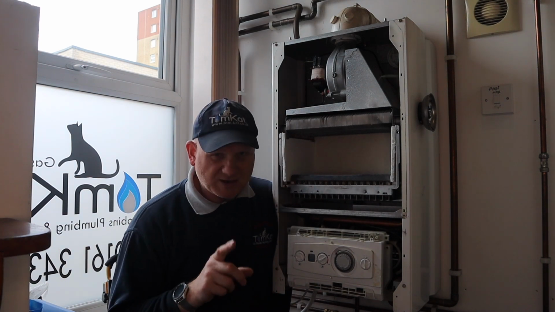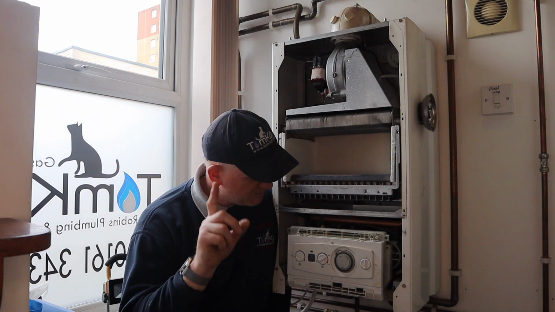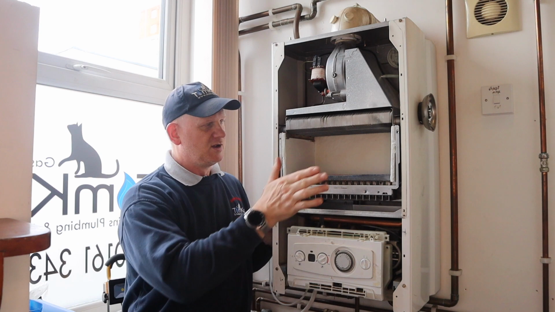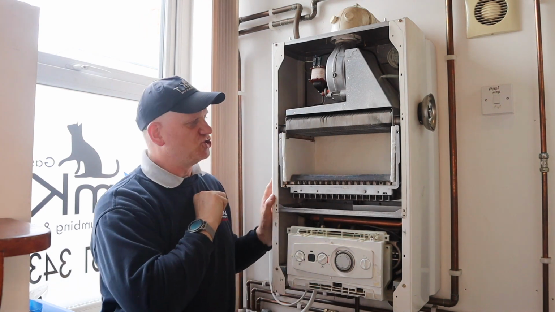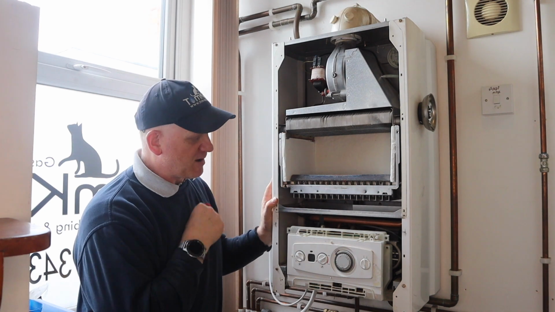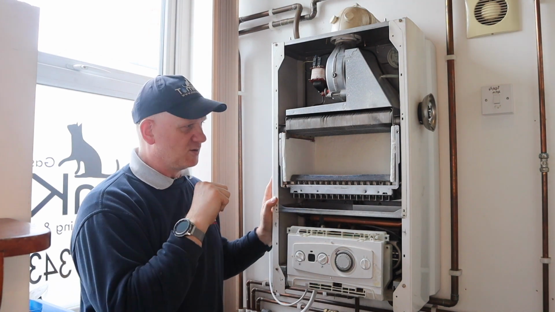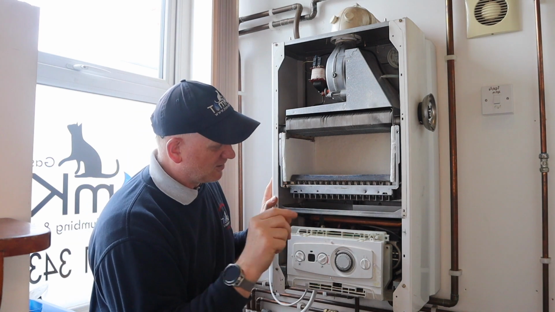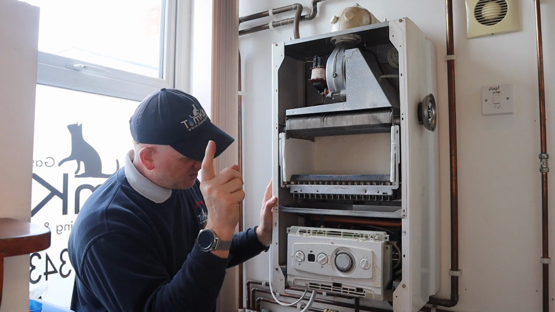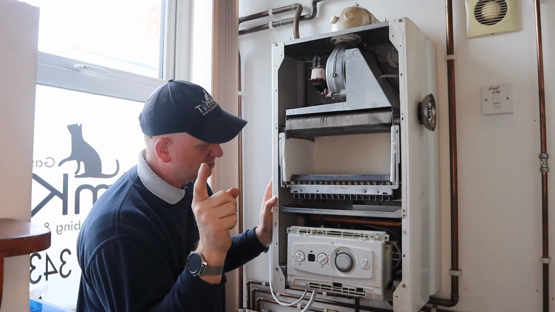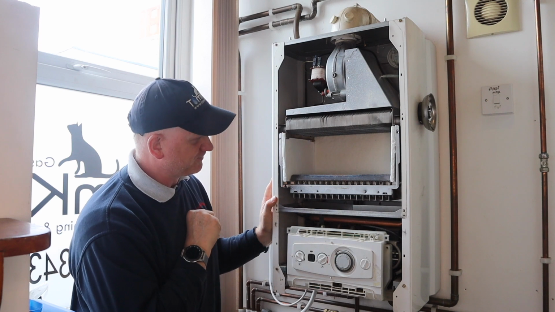So we're now simulating that the pump isn't working. So let's find out what happens to this boiler. Now again, I've left the combustion chamber cover off so you can see the burner and see what happens with the burner. So obviously health and safety guys. So if I turn it on, it goes through the pre-purge as we found out in the first video.